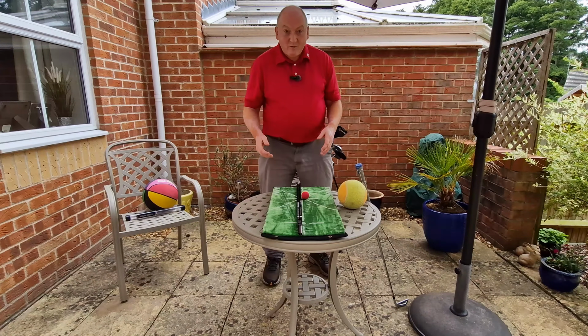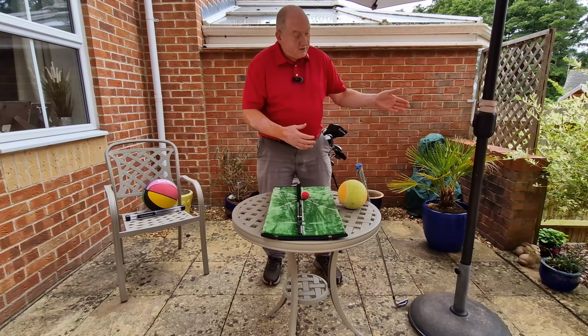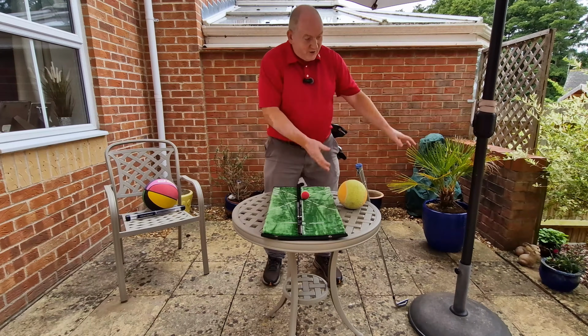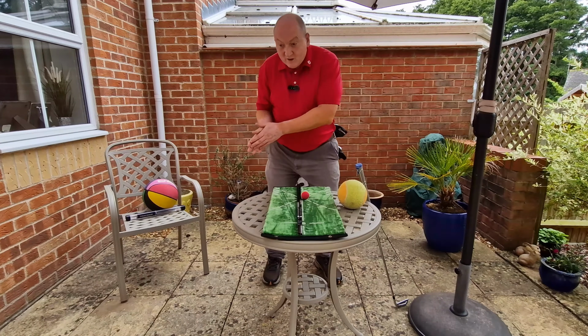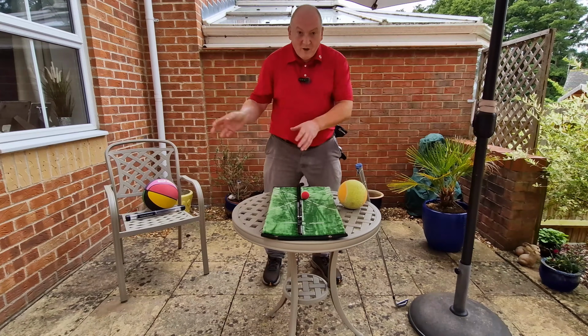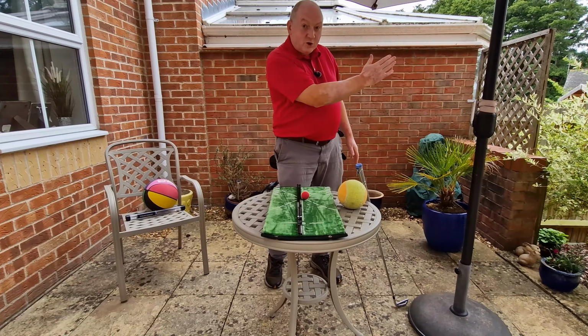These days I'm more square to the target, but my swing path is still naturally out to in. If I try to do it the other way, I have to manufacture it. If I'm playing my best golf, it comes out to in, and I play a controlled fade.